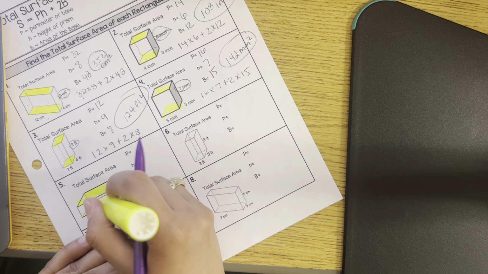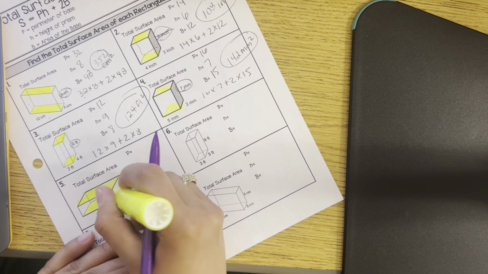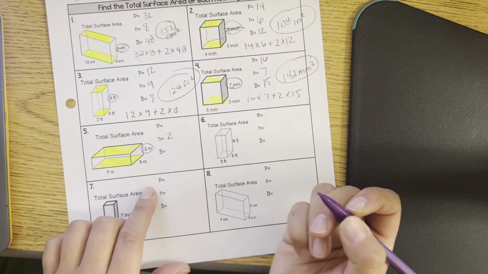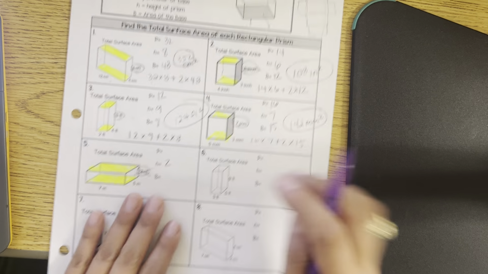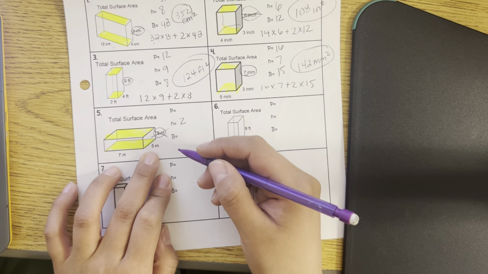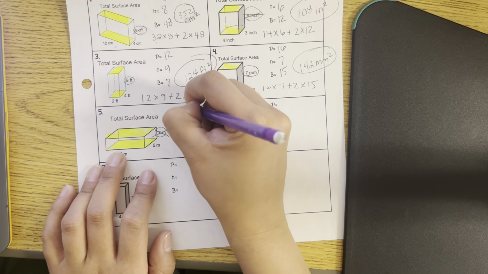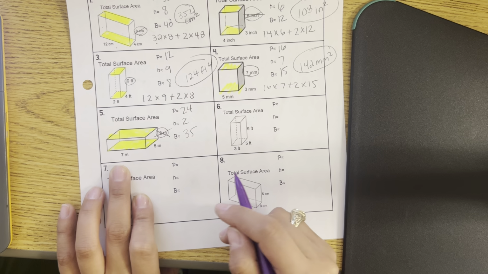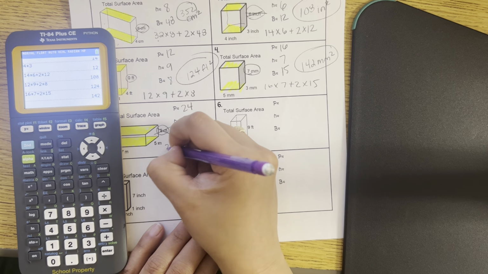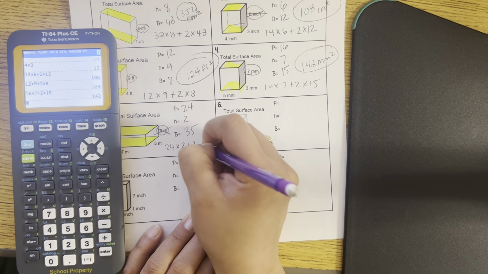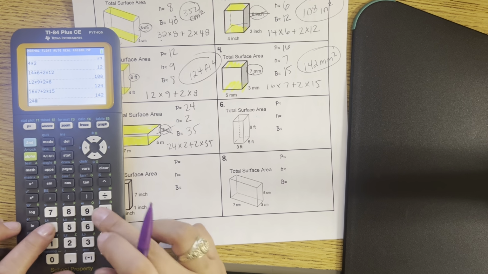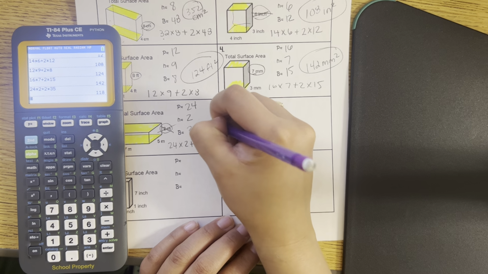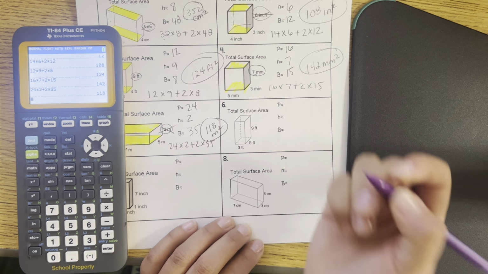It's a new step. It's not hard, but we get a lot mixed up when it comes to the two. Now, this one's a little flatter, so we have to be careful with what I shade because my top and bottom, that means my height is 2. Once I use it, lose it. I'm going to add 7 plus 7 plus 5 plus 5, which is 24. And then 7 times 5, which is the area of the base, 35. Then I type in 24 times 2 plus 2 times 35 according to my formula. And then 118 meters squared is my area.